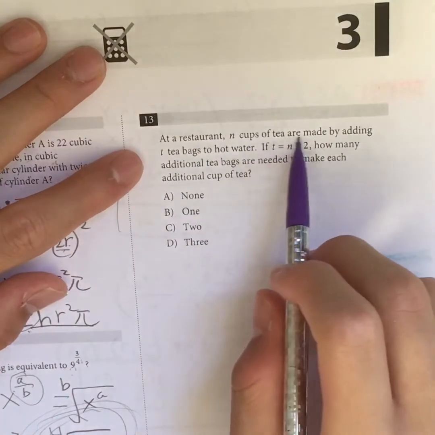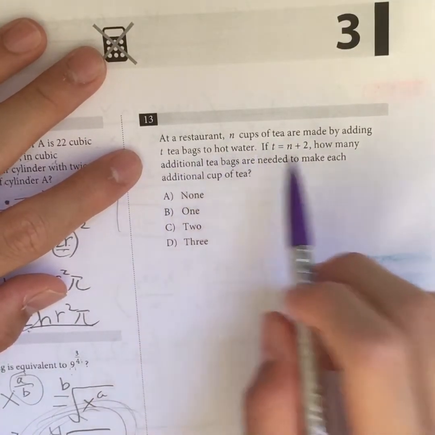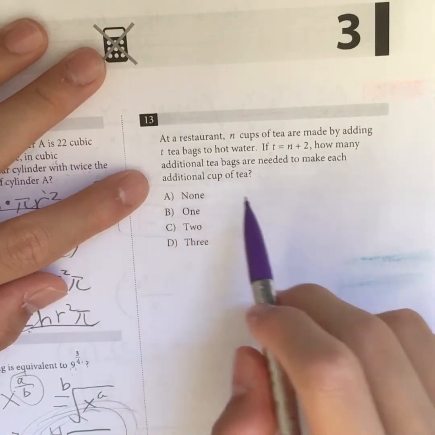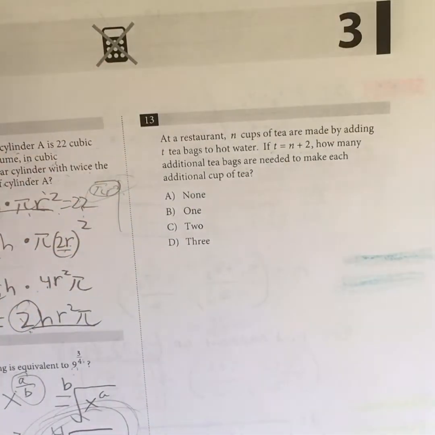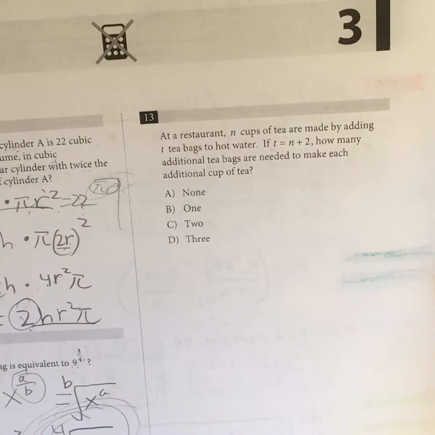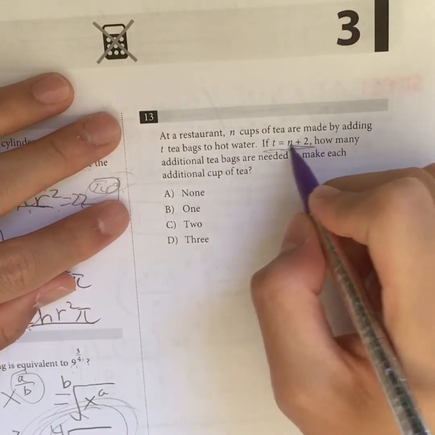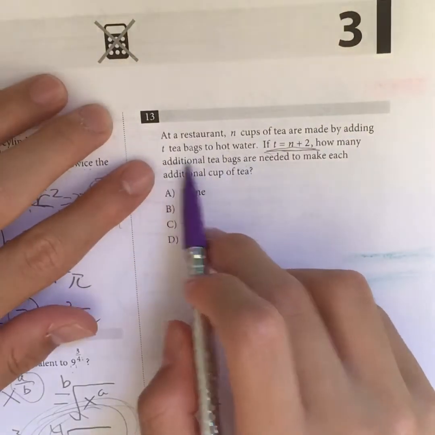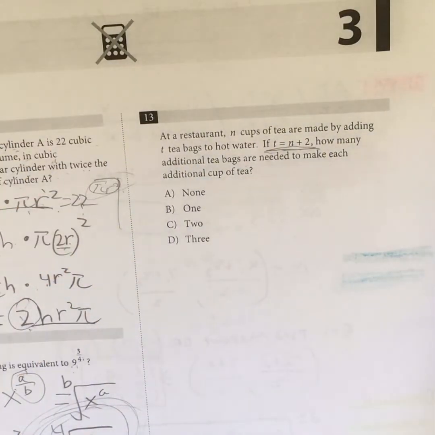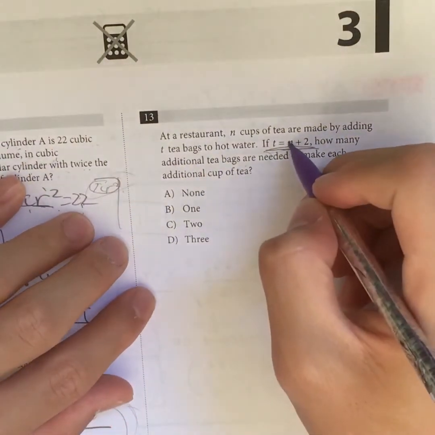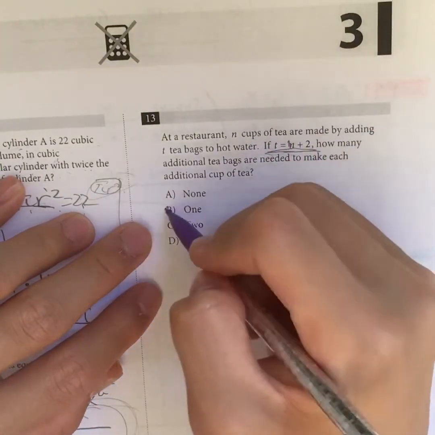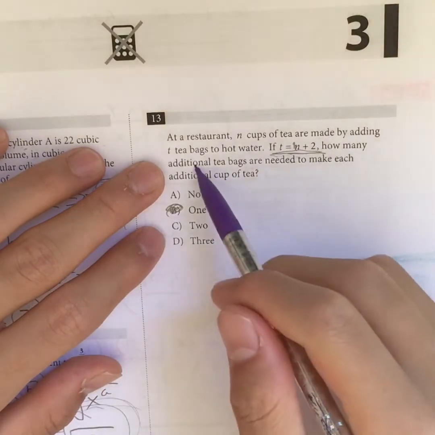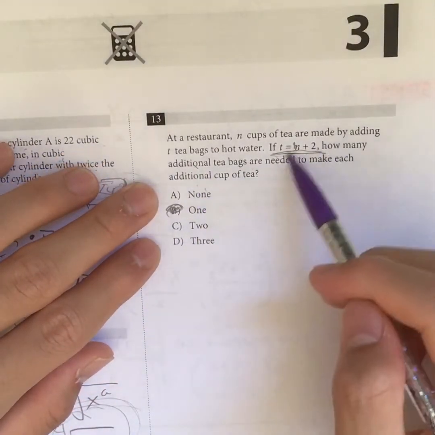At a restaurant, n cups of tea are made by adding tea bags to hot water. If t is equal to n plus 2, how many additional tea bags are needed to make each additional cup of tea? So, you guys, this is written in point slope form again, right? If you see point slope form, you're going to know that when they're asking for additional, they're asking for the slope. So, what is the slope? It's 1, right? Because 1n, so boom, it's B. They're asking for how many additional, so look at the slope.